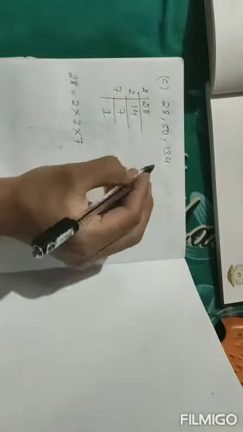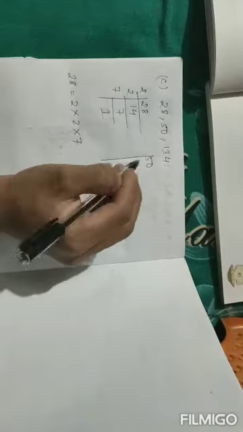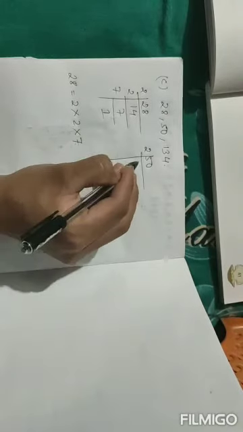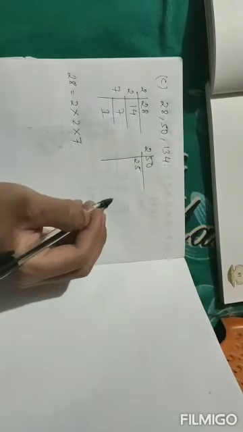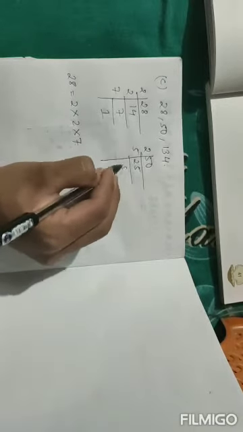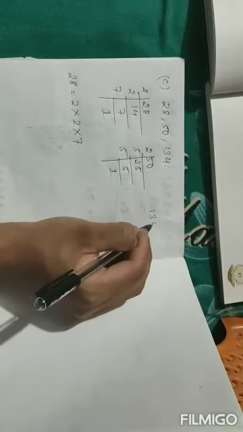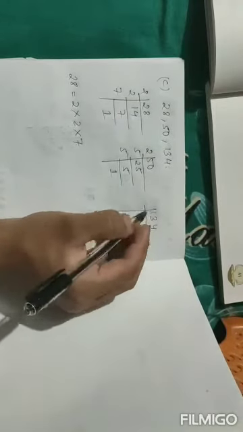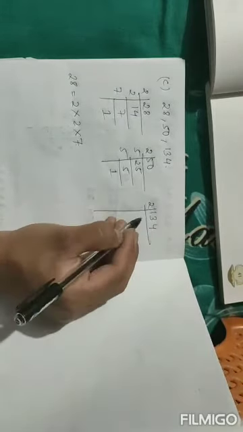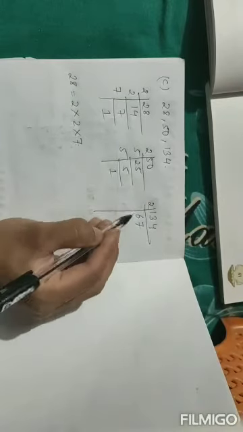Next, for 50, so for 50 already 2 with 2 25s, now with 5 5s, then with 5 1s. Next, for 134, right? So for 134 it will go with 2 67s. So now 67. Now 67 will be divisible by which number? So that you have to check.